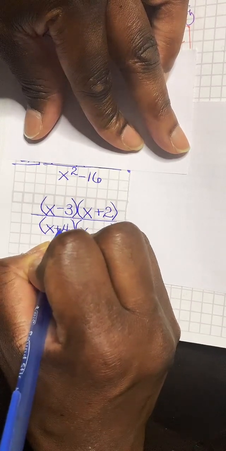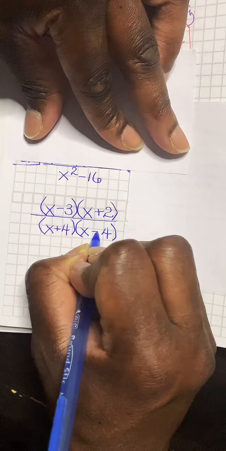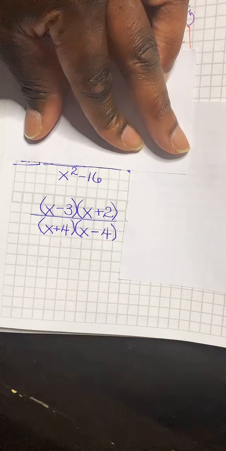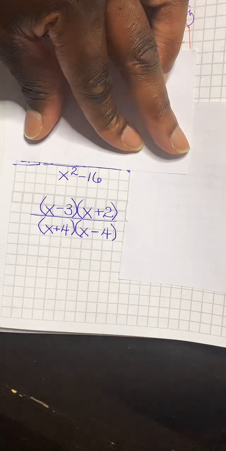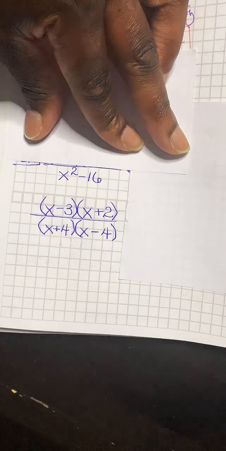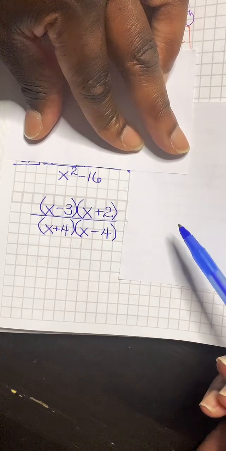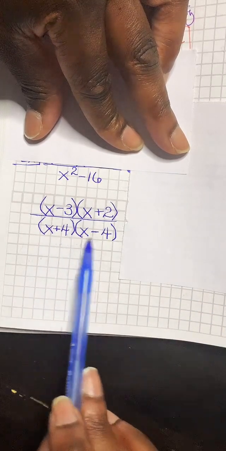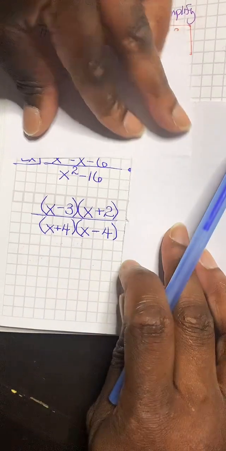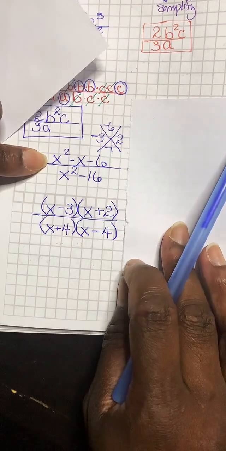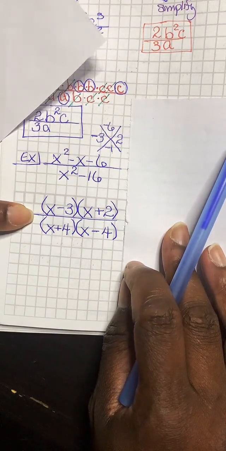That means one has to be a +4, the other one has to be a -4. Okay? Yes, plus minus. There you go. So we basically have this side already broken down with their factored cousins.